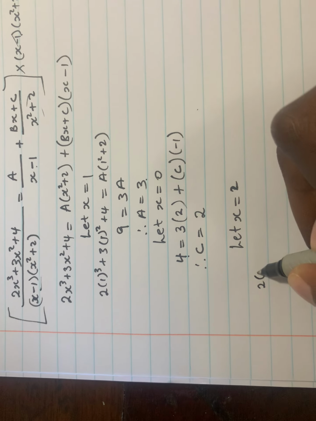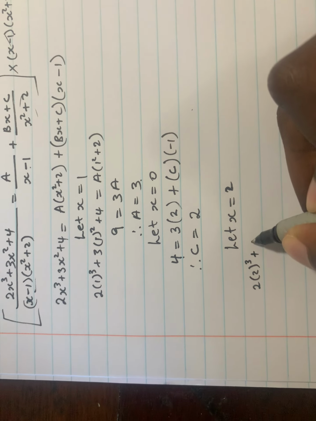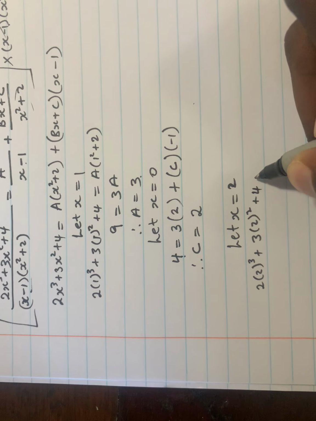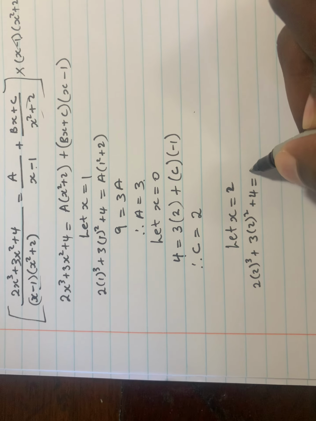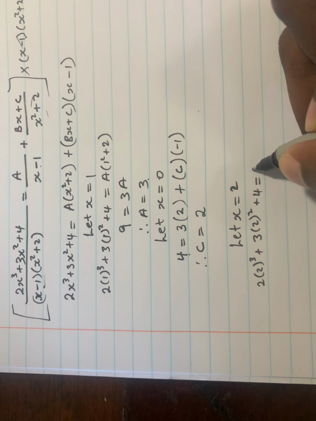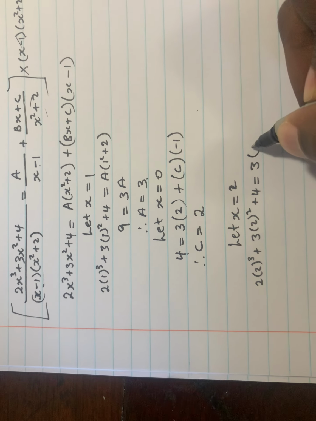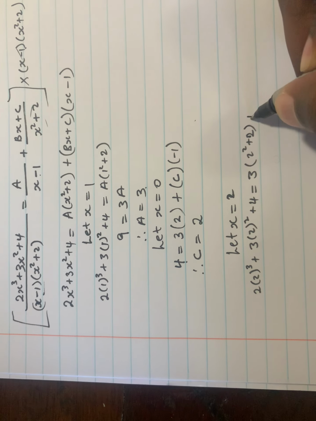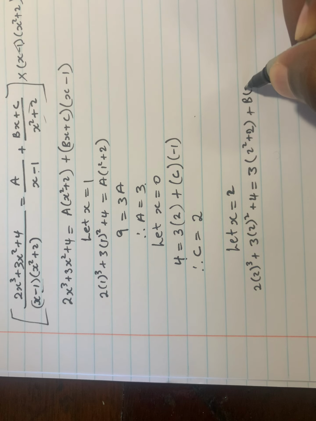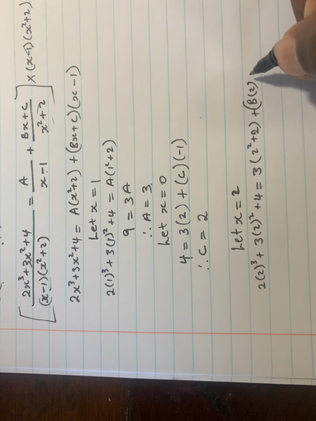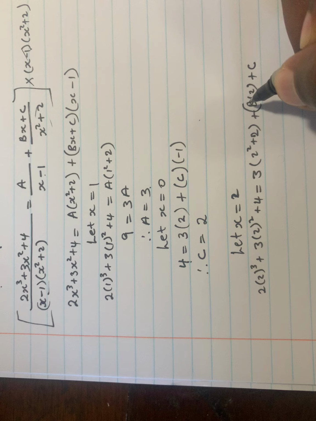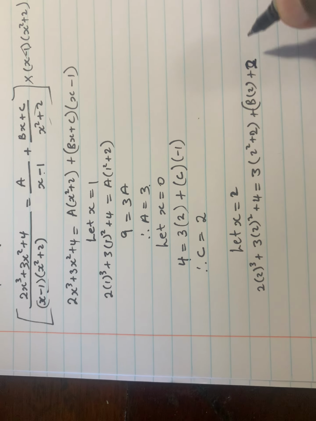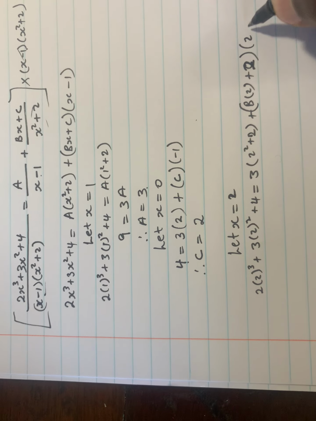So we say 2 into 2 cubed plus 3 into 2 squared plus 4 equal to, our A is 3, into 2 squared plus 2, plus B attached to 2, and there are brackets here, and plus C, but now our C is 2 as well, and we have 2 minus 1.